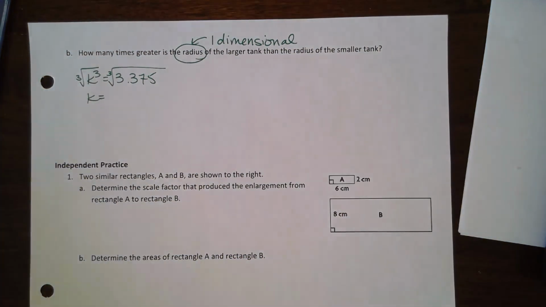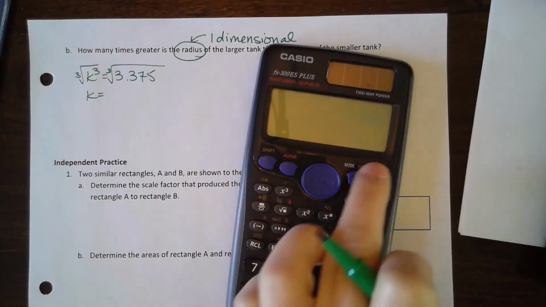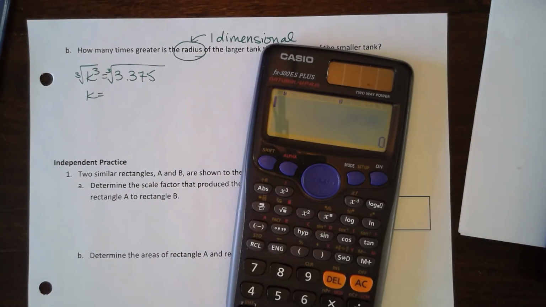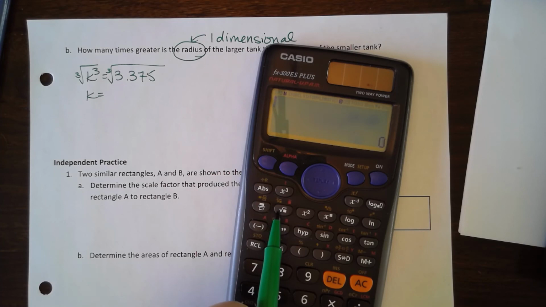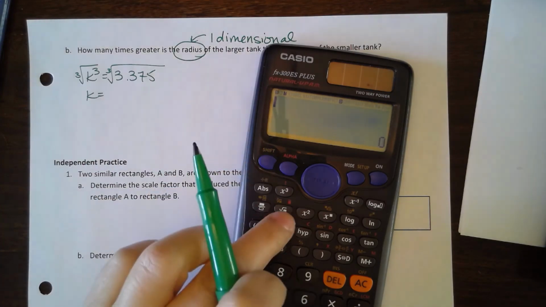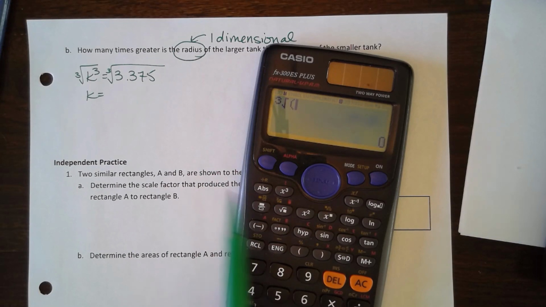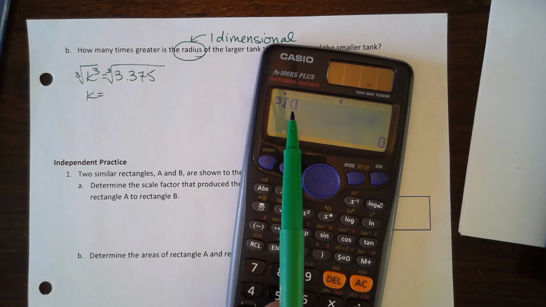How you do this is going to look a little bit different for everyone's calculator. For me, my cube root button is the shift of my square root button. So I go shift and then my square root button, and then this is what pops up on my display.